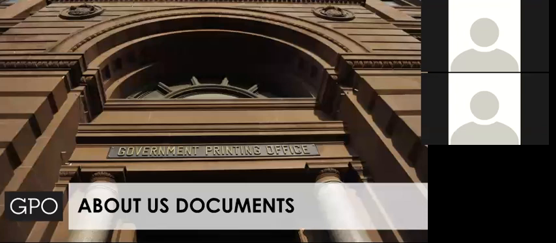Now let's learn about US documents. Throughout this webinar, I'll be referring to the Government Publishing Office, or GPO. As you can see from this image of their building, GPO used to be called the Government Printing Office, but since so much information now is published electronically, the agency's name changed. But GPO's mission has stayed the same, to keep America informed. For nearly 140 years, GPO has produced and distributed US documents.